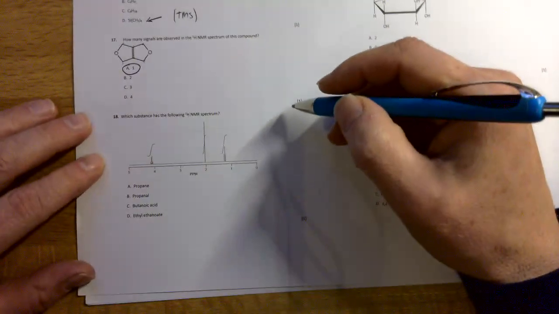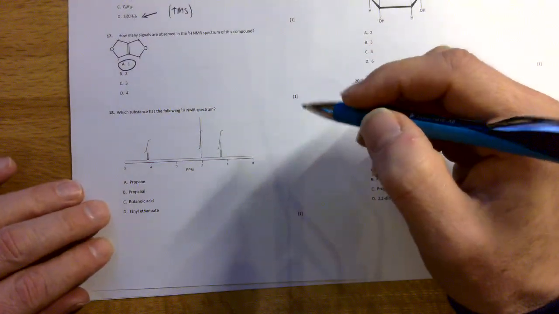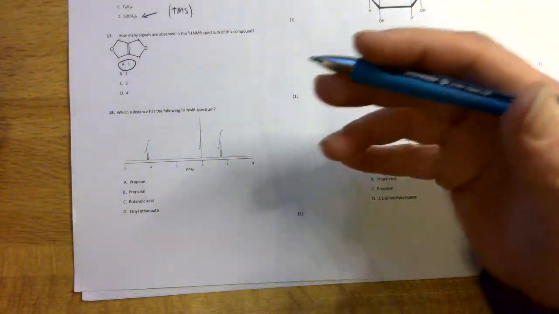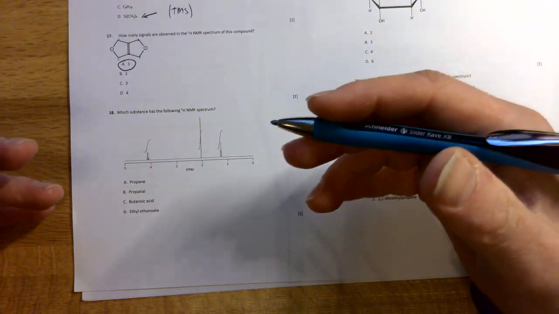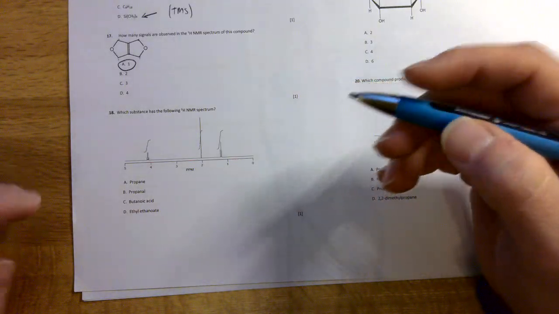Apparently, people found that quite hard. You should complain about it all the time, but it was fine. Which substance has the following NMR spectrum? Again, please draw the molecules out if you can't see it straight away. Most of you won't see it straight away.